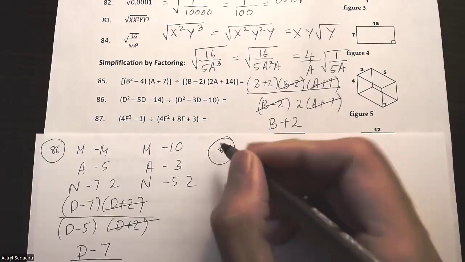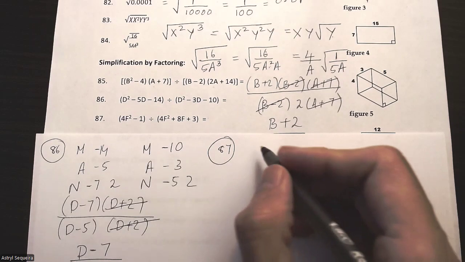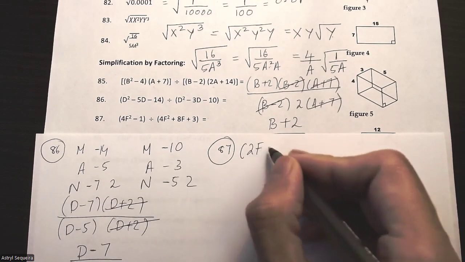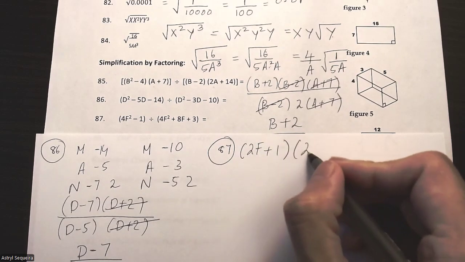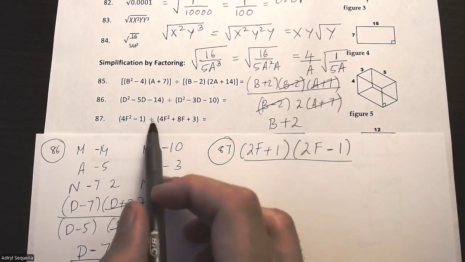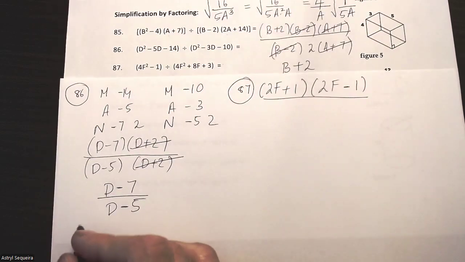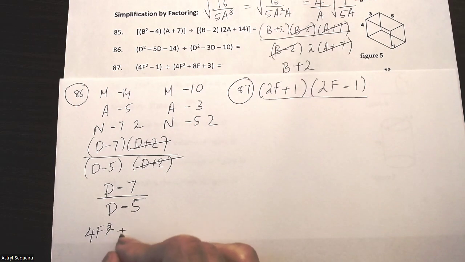Question 87, that is a difference of squares over there, so I can just square root it. 2f plus 1, 2f minus 1. And on the bottom there, I have a complex trinomial. For a complex trinomial, you have to do your long man method. I'll do that over here.